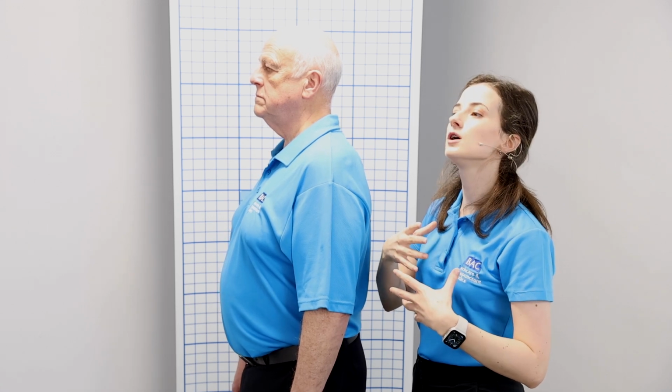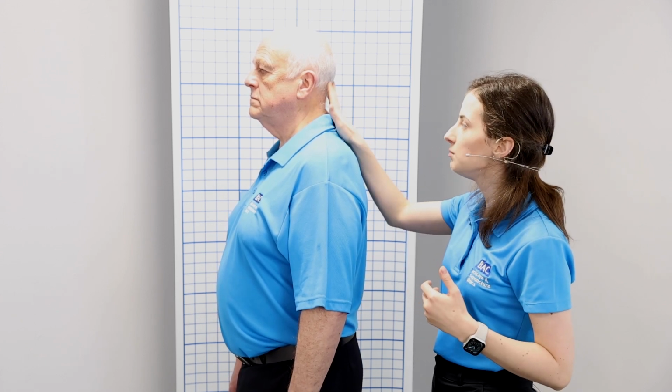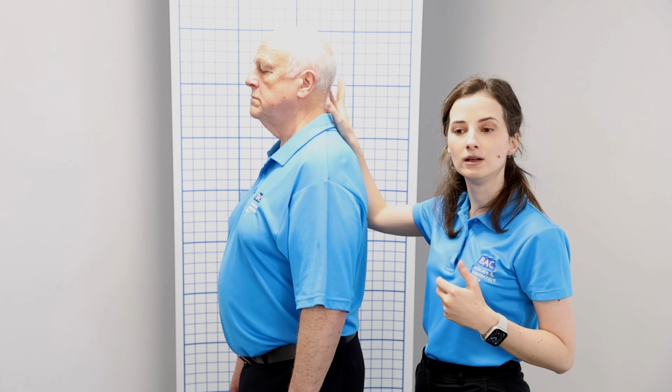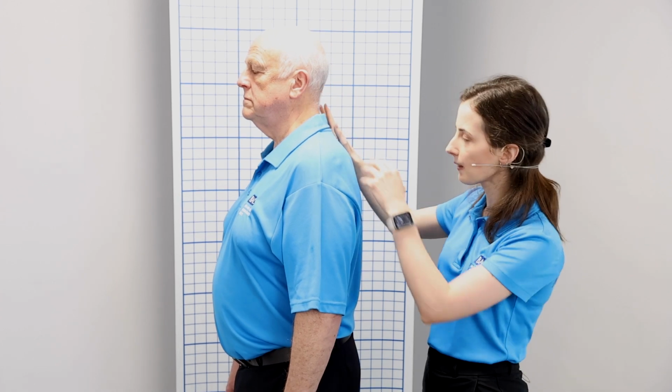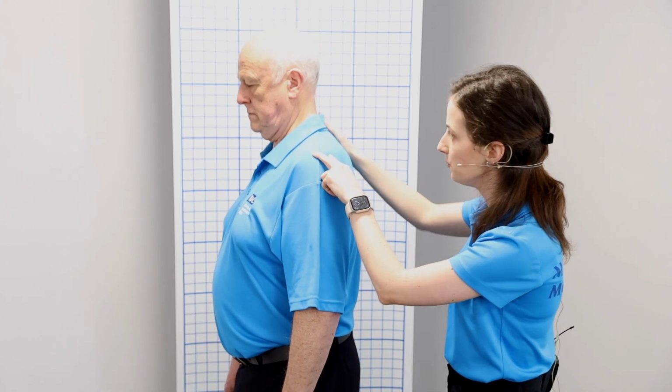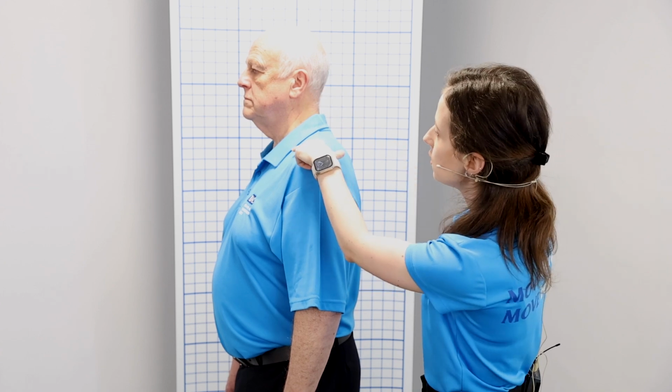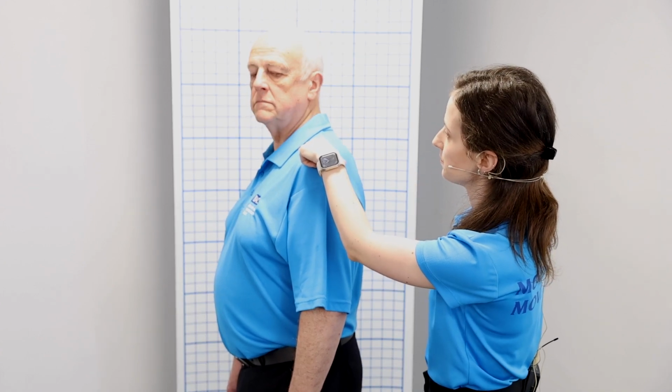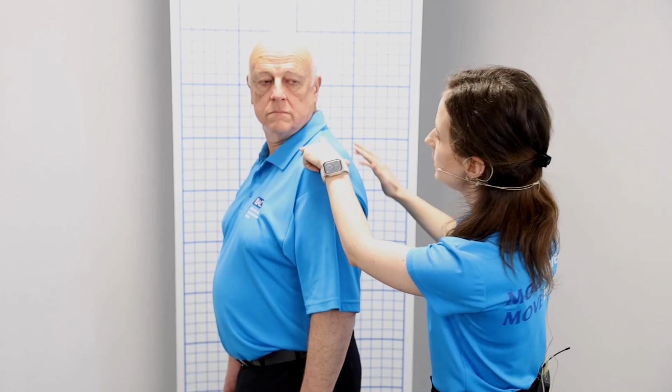Is it easy to go there? Do you feel like you're restricted, like there's grindiness in the joint as you're looking to do the movement? If so, you might be having an imbalanced and dysfunctional movement pattern. We're going to do the next two for your neck, Paul. When you're ready, I'd like you to look all over to your left shoulder. Okay. Any pain with that?